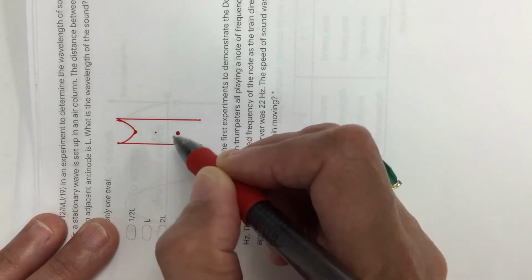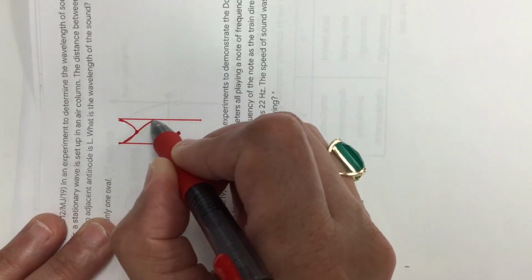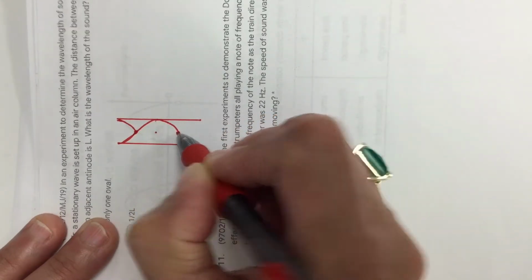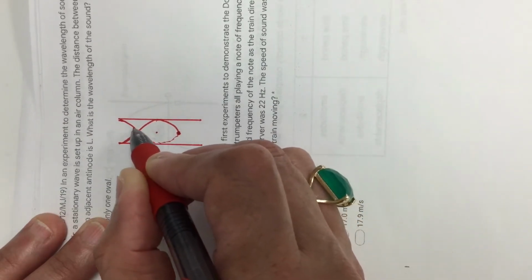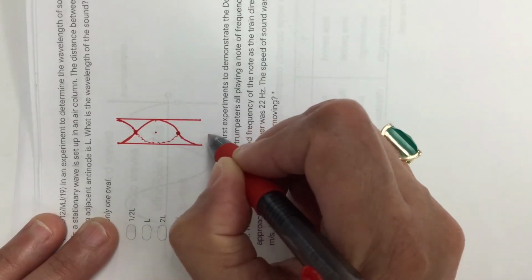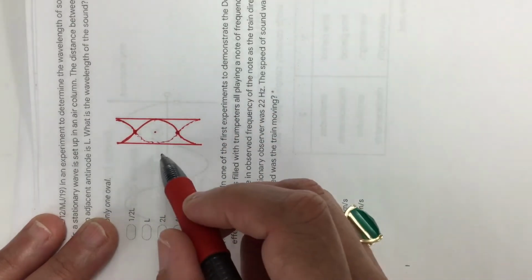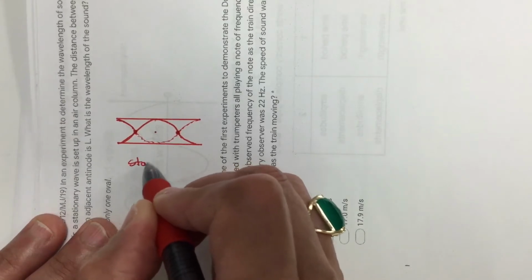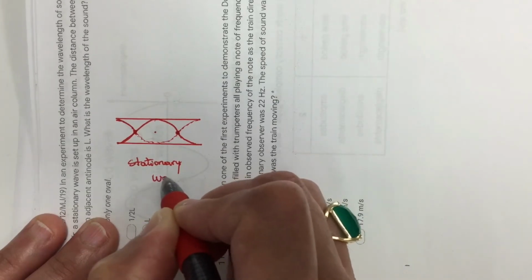So this will be our next node. So the wave goes like this, right? And comes back because it's a stationary wave. Okay. And then it can keep going. Go like this, and somehow it's going to come back like this, because that is the shape of a stationary wave. This is the shape of a stationary wave in an air column.